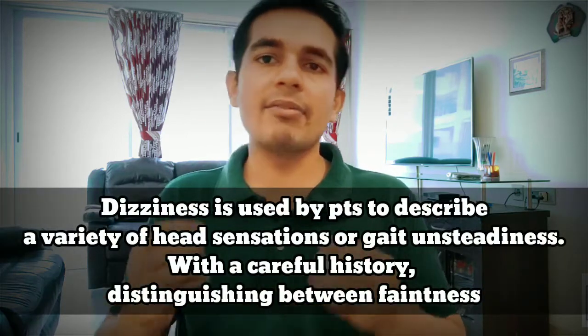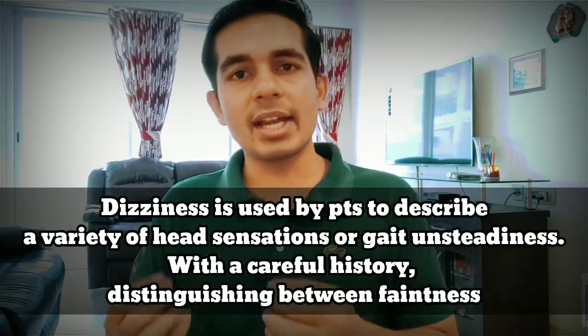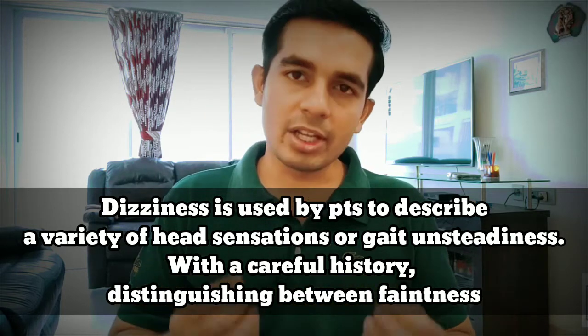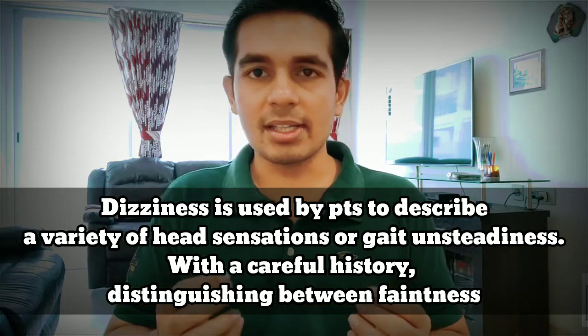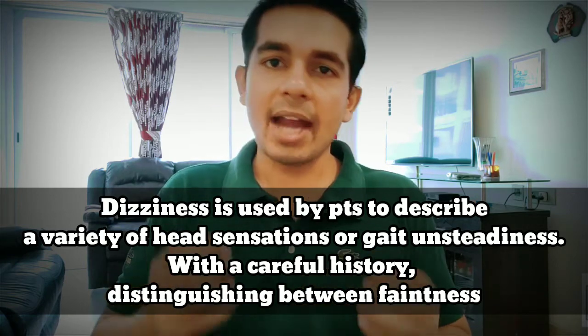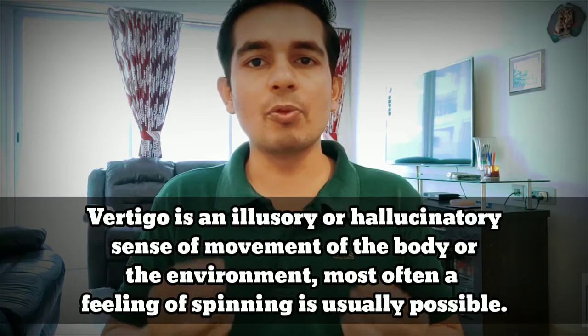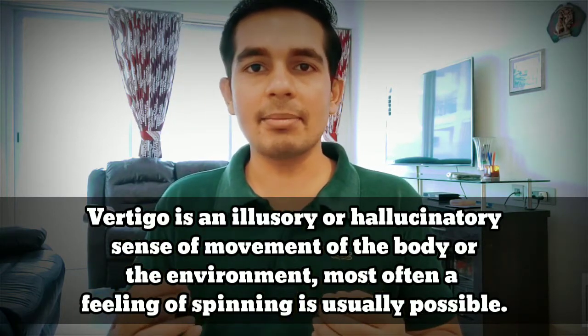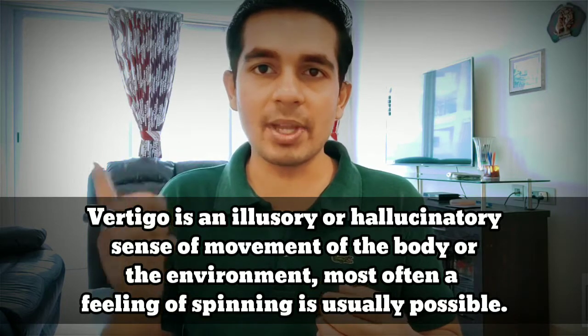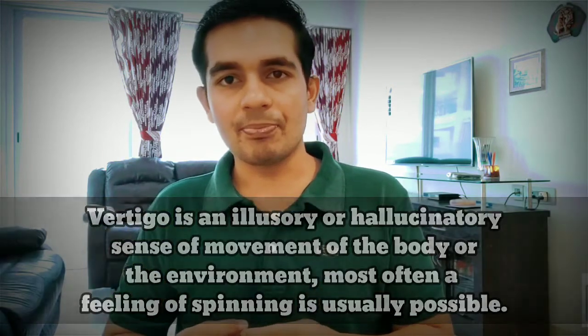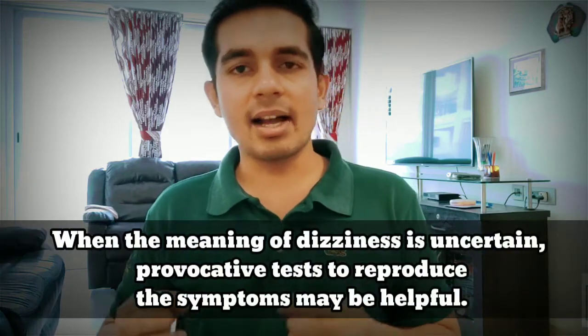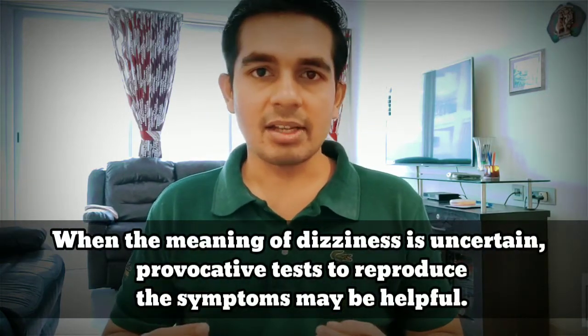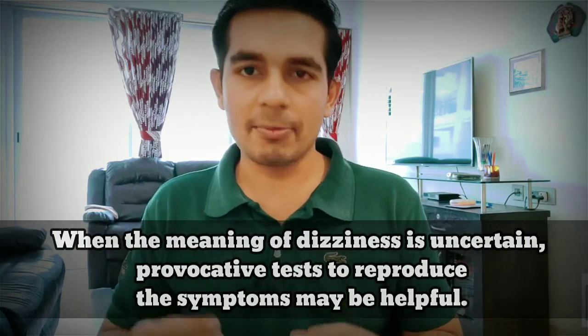The term dizziness is used by patients to describe a variety of head sensations or gait unsteadiness, with a careful history distinguishing between faintness, that is pre-syncope, and vertigo, that is an illusionary or hallucinatory movement of the body relative to the environment, often described by the patient as a feeling of spinning, is usually possible. When the meaning of dizziness is uncertain, provocative tests to reproduce the symptoms can be helpful.